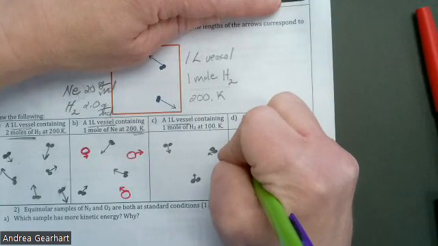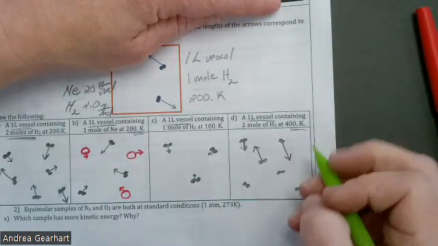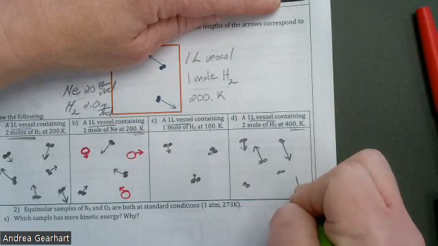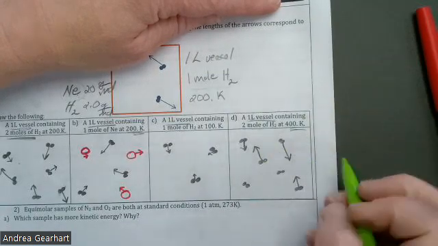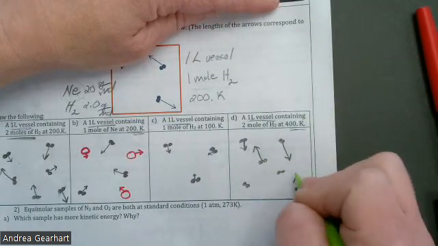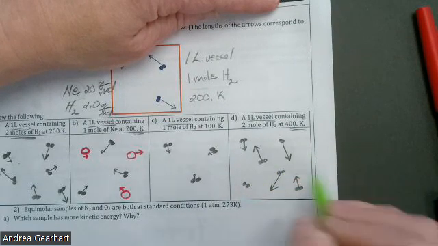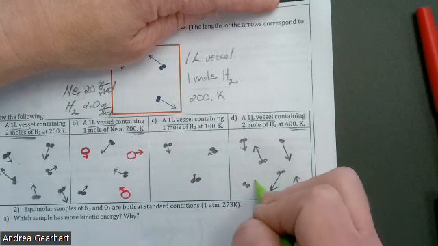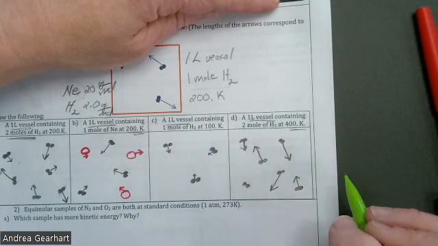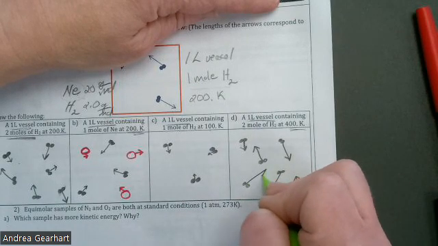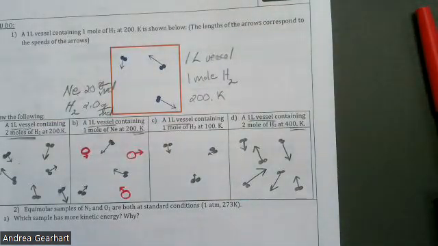Now we know we're going to have a bigger range. So maybe I'll do one that's in between the short and the long, and then definitely another longer one, and I think another long one. All right.